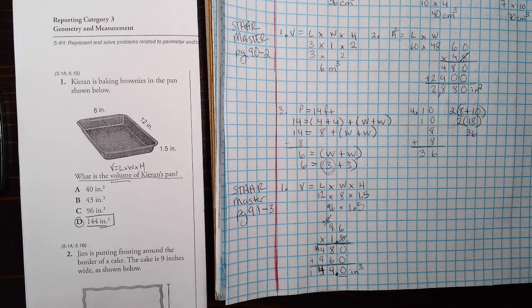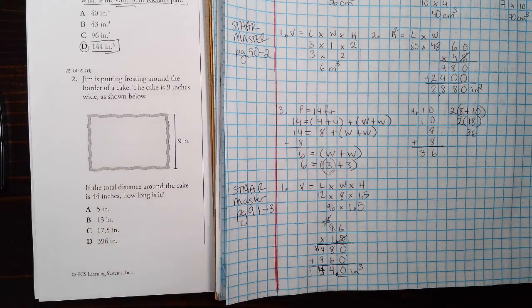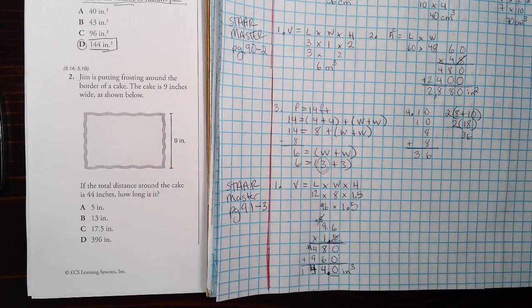All right, let's take a look at number 2. Go ahead, I'm going to give you some time on the clock here to annotate, underline, and do all the necessary notes and computation to solve number 2. I'll read it as you're going. Jim is putting frosting around the border of a cake. The cake is 9 inches wide as shown below. If the total distance around the cake is 44 inches, how long is it?